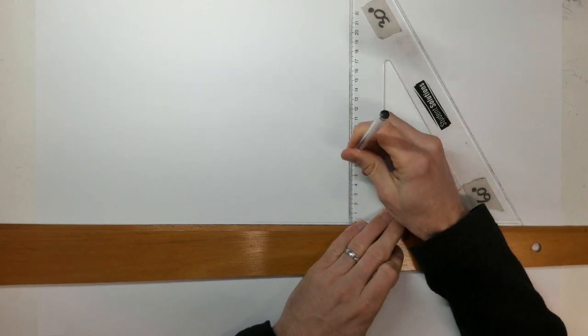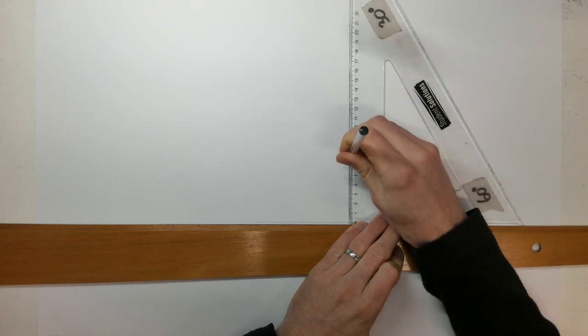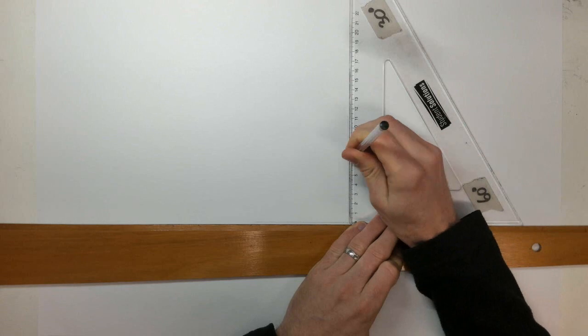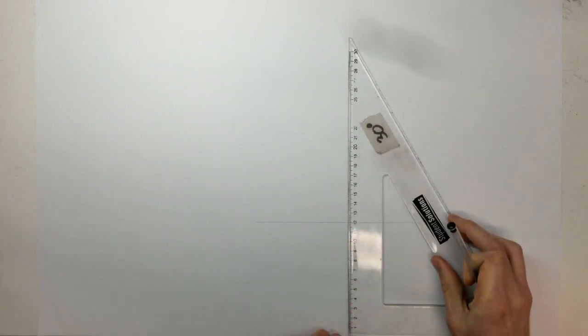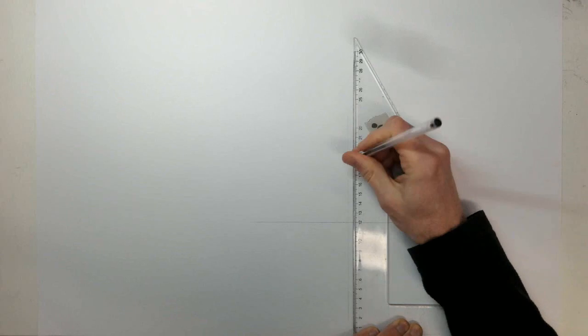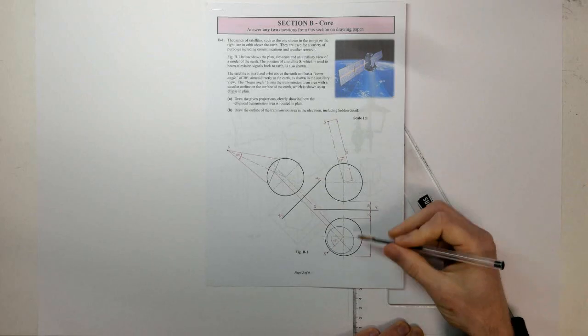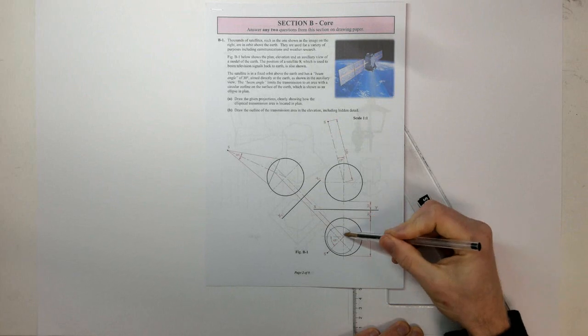Plus 45 is 65. Okay, and while I'm at it, I'm going to find the center here, which is the same, down 20 and 45.